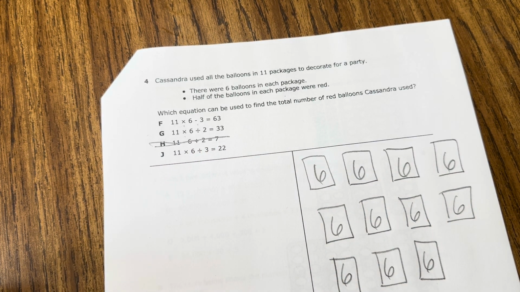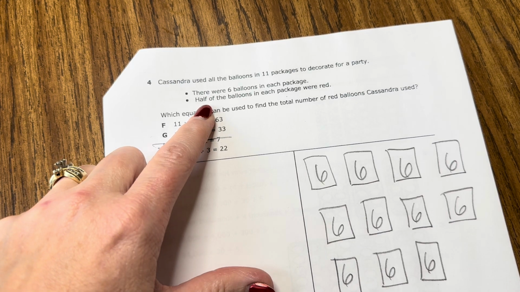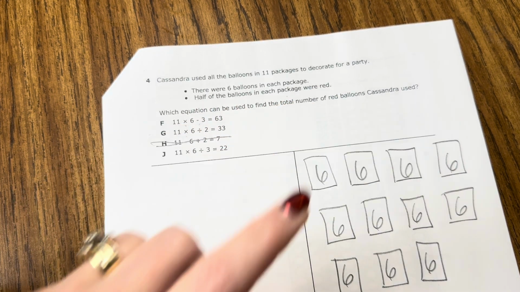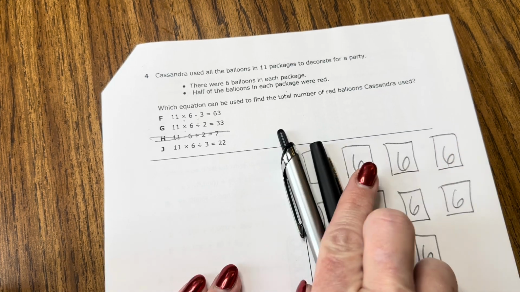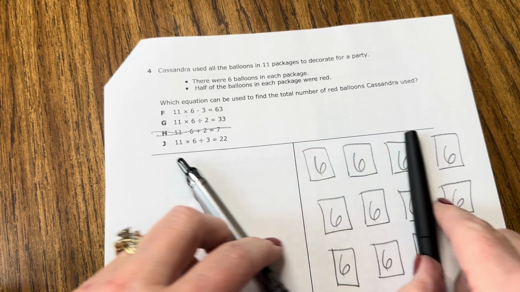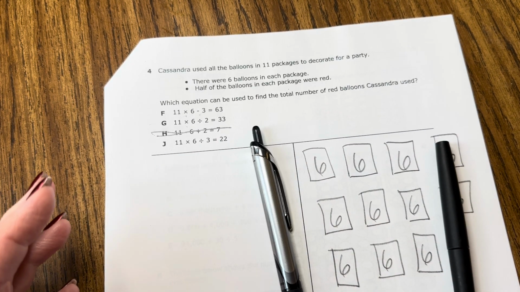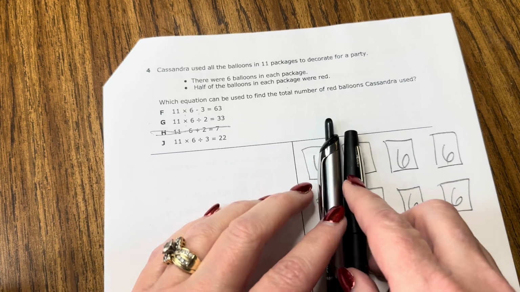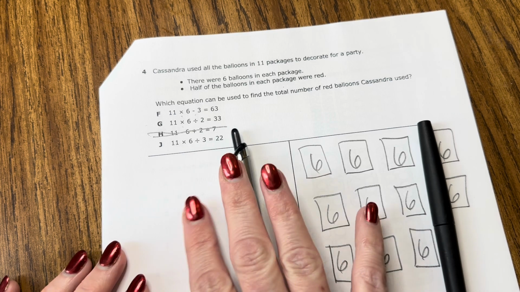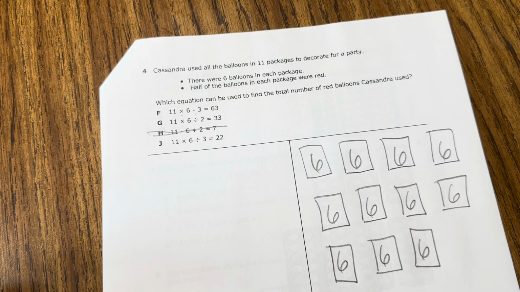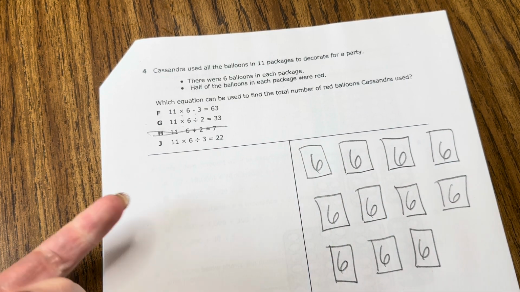Okay. But then the next sentence says half of the balloons in each package were red. And if I'm going to divide something in half, if I'm going to divide these 2 pins in half, I'm going to put them in 2 groups. Well, that's dividing, right? If I move it into equal groups, I'm dividing. And I'm dividing into half. So which one of these now says that it's divided in half?